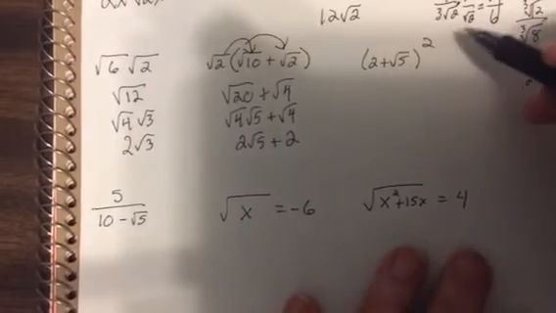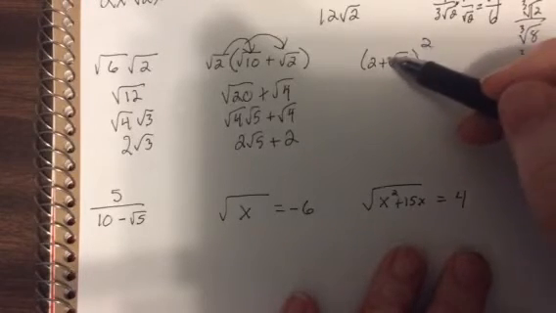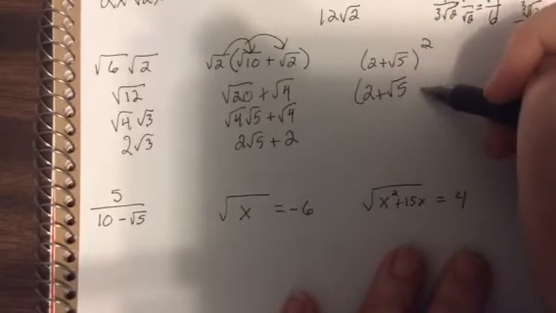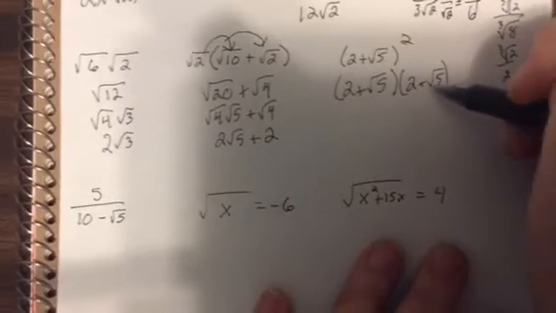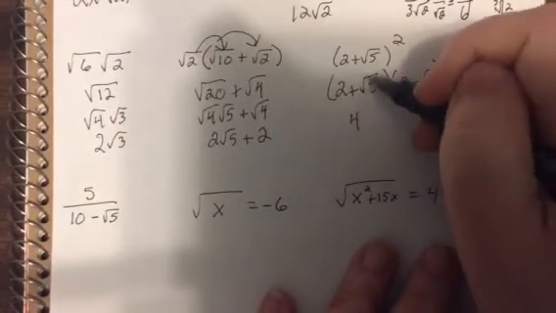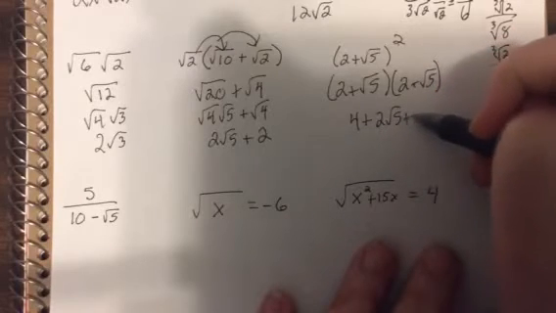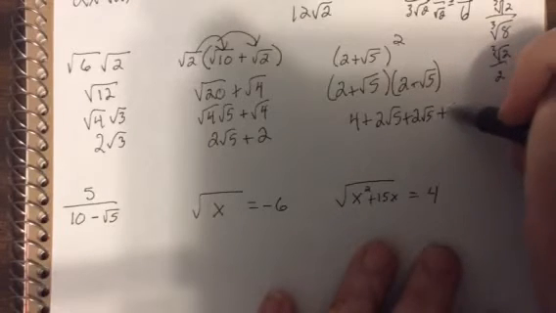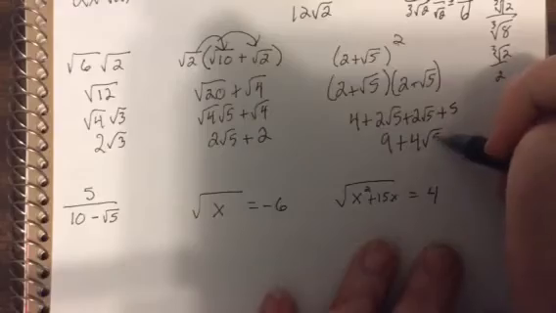This one, oh, so many of you forgot this on the test. When you have a square on a sum or difference, you gotta write it twice and FOIL. Write it twice and FOIL. So it'd be 4, FOIL it out, plus 2 square root of 5 plus 2 square root of 5. And then square root of 5 times square root of 5 is just square root of 25, which is 5. So it'd be 9 plus 4 square root of 5.